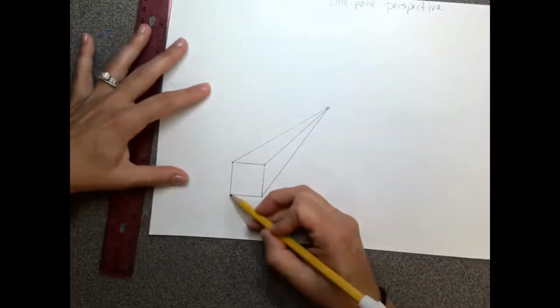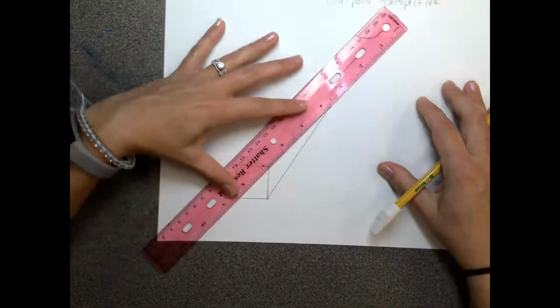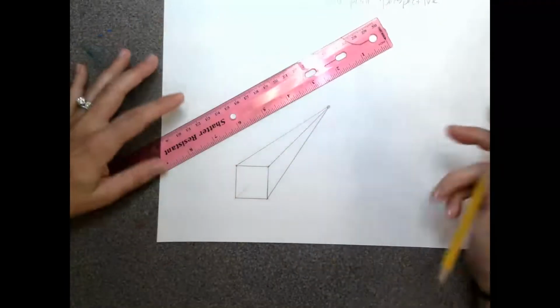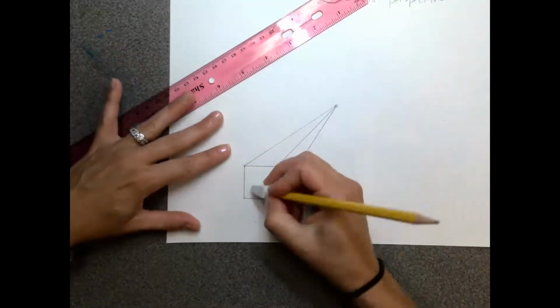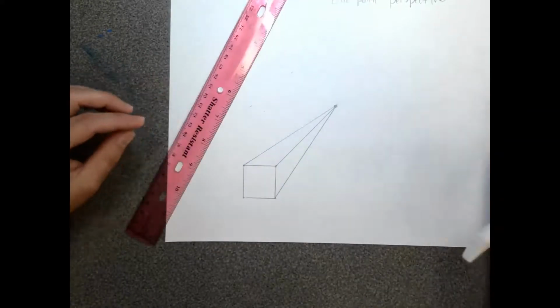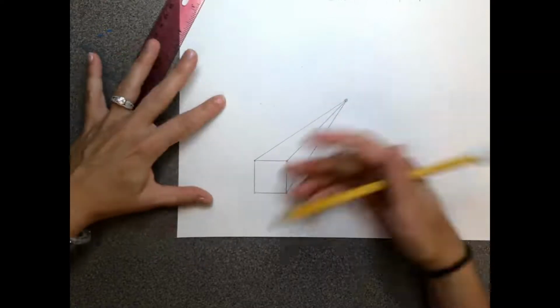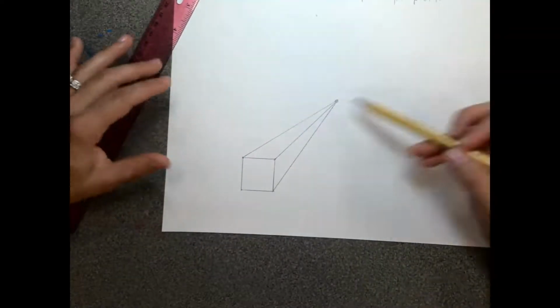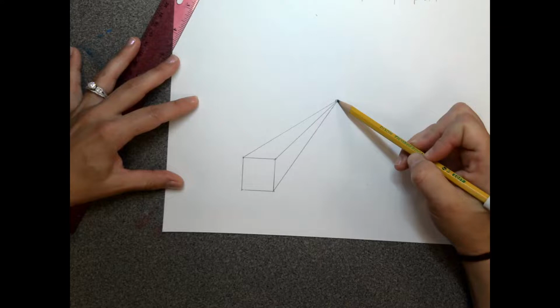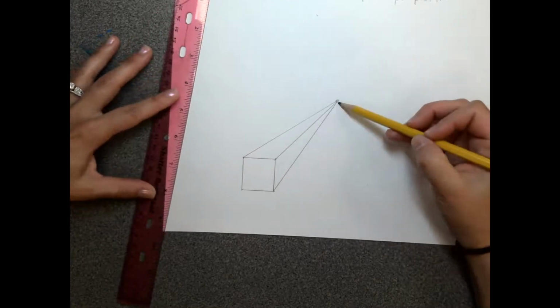Now here we have this lonely corner over here that we haven't attached. And if I attached it, it would go through my shape. So therefore I'm not going to draw it. I want to make it look like my shape is a solid shape and not transparent. So if I wanted it to look transparent, then I would draw it. So right now we have this cube that goes on forever until the vanishing point where we can't see it anymore. So instead of having one that goes on forever, we're going to cut it off.